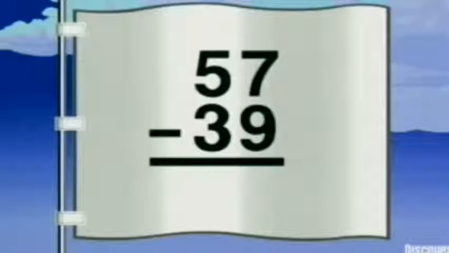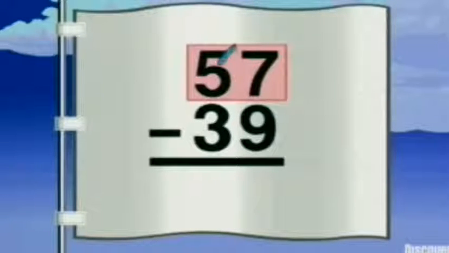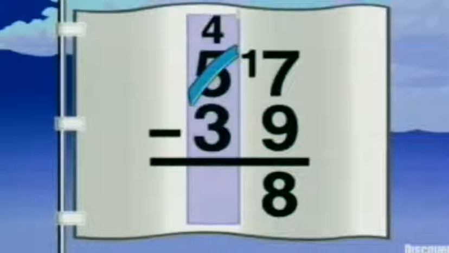First, we rewrite the top number. We write the number that is 1 less above the tens digit. We write the one we borrowed small in front of the ones column. Now the problem in the ones column says 17 minus 9. Not 7 minus 9, 17 minus 9. What's the answer? 8. In the tens column, we have 4 minus 3. What's the answer?